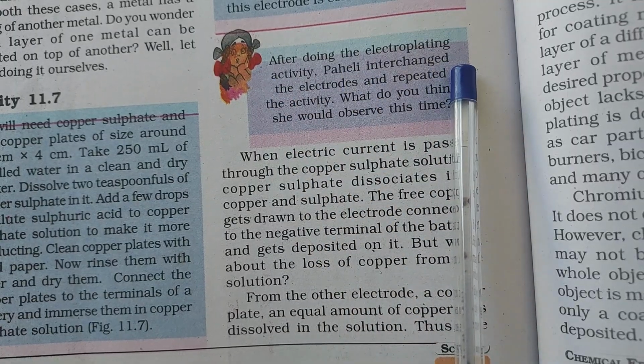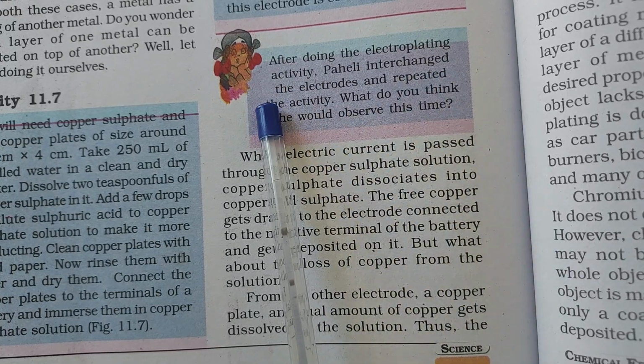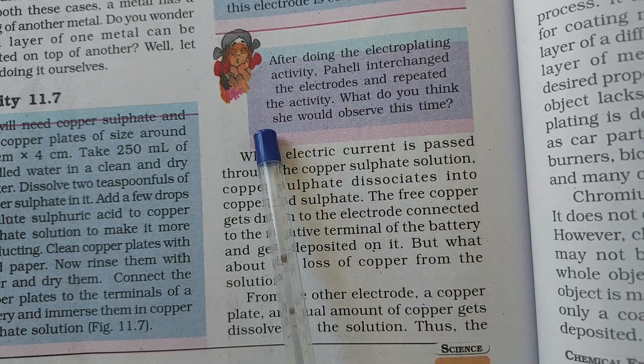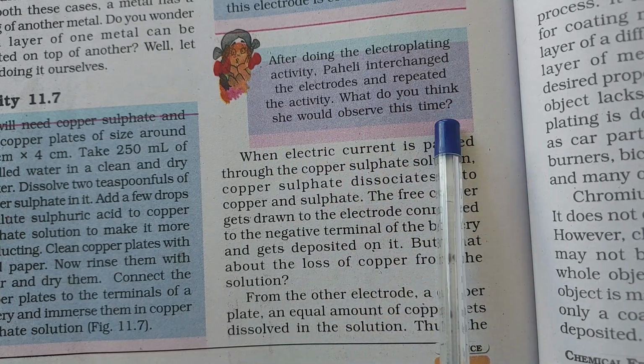After doing the electroplating activity, Paheli interchanged the electrodes and repeated the activity. What do you think she would observe this time?